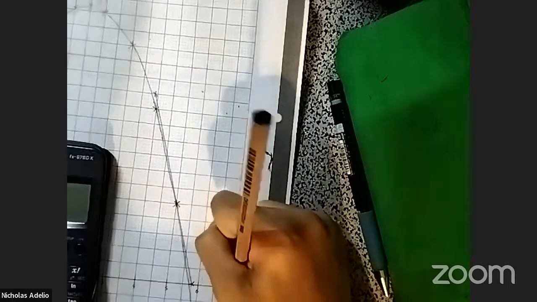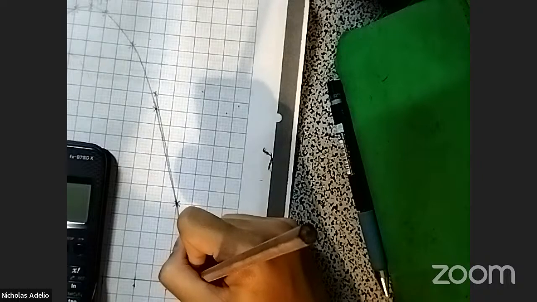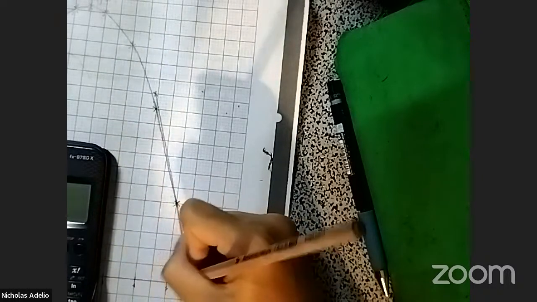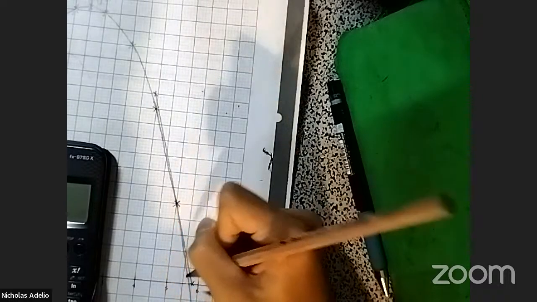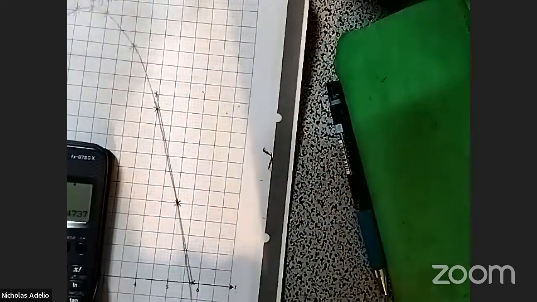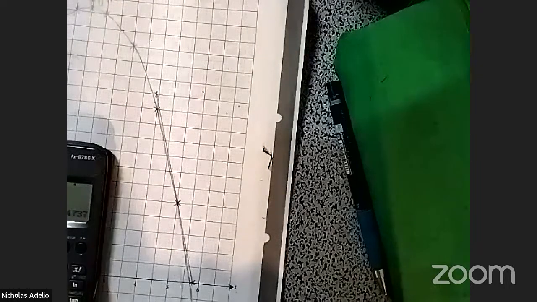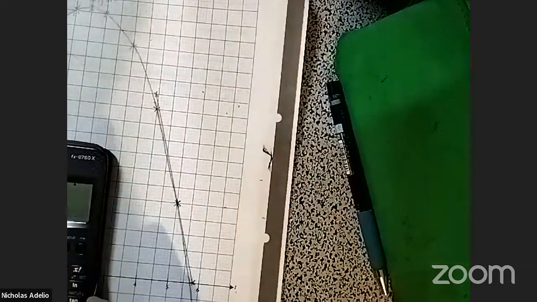Then the top part here, this is 0, and this is 5.5, 5.6, 5.7, 5.8. 31. Okay, so I got 31.